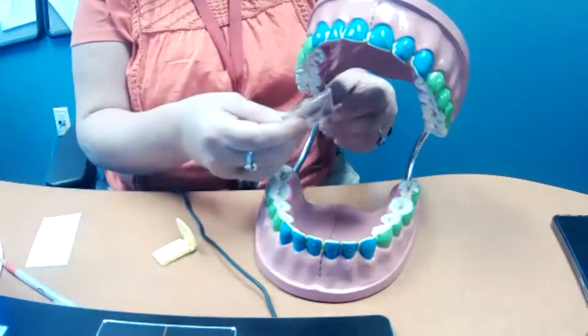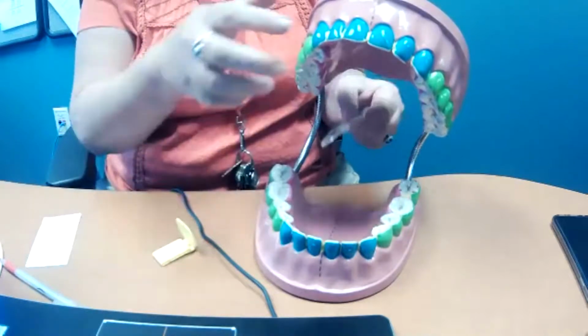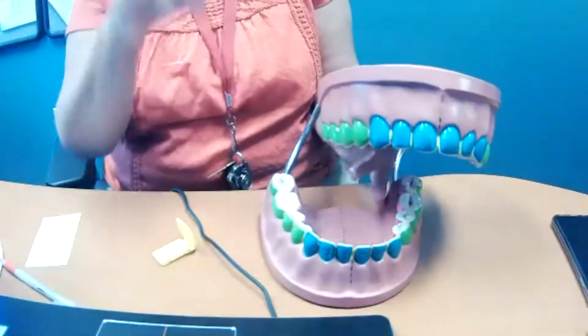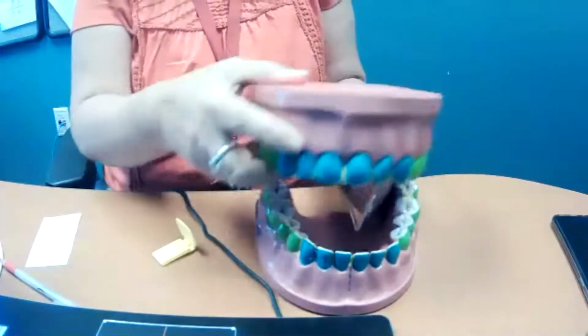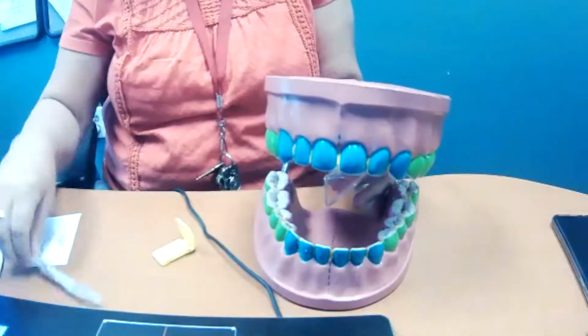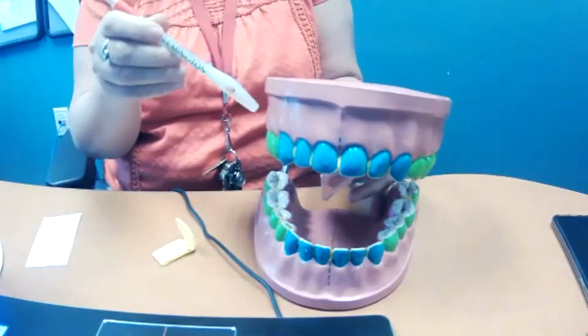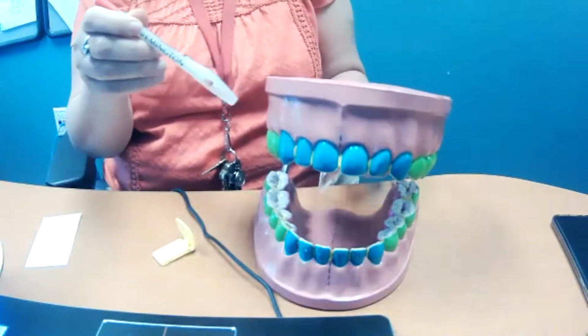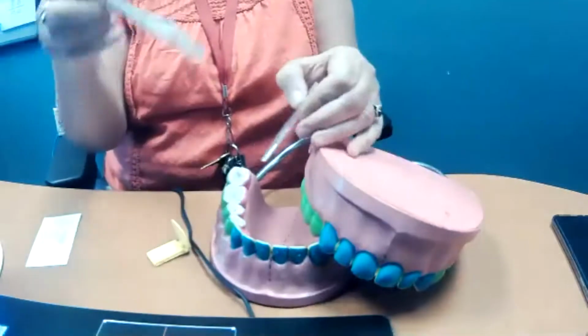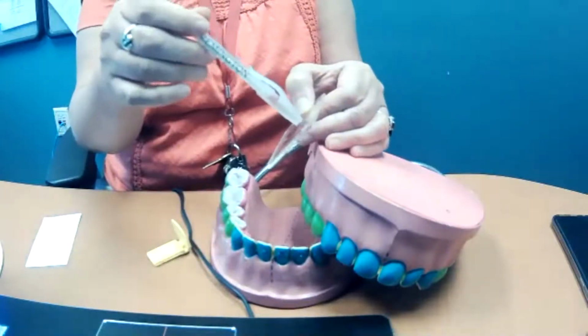So that being said, if your film is in your patient's mouth like this, and now we have a PID that comes up here, we always have to make sure that our PID is perpendicular to our film, right?